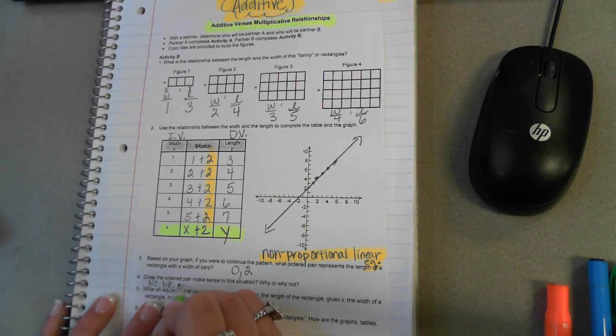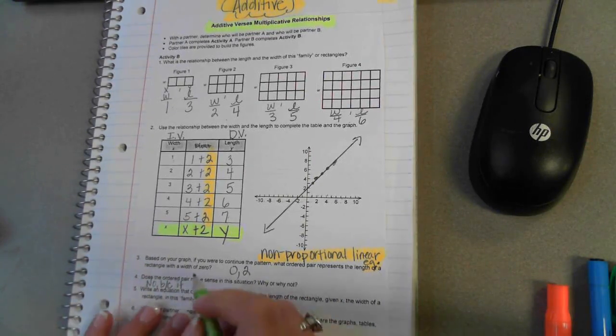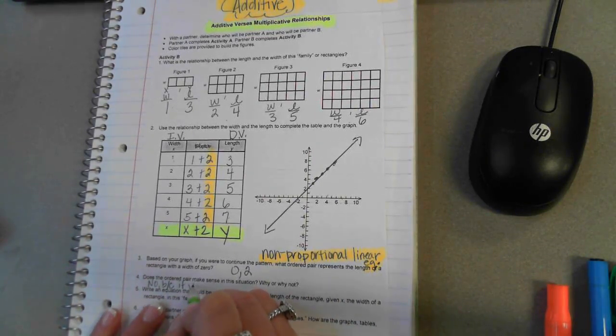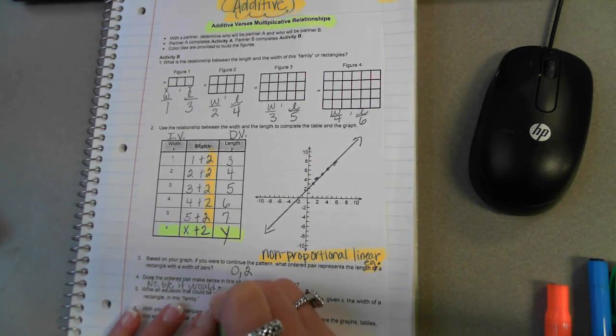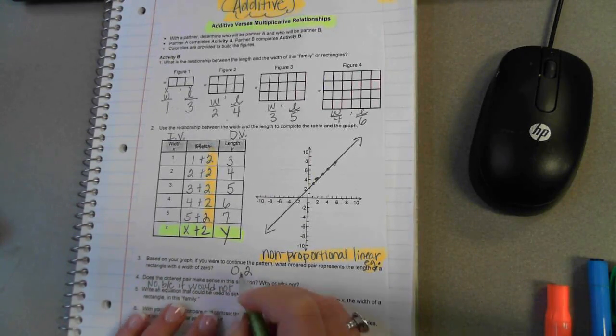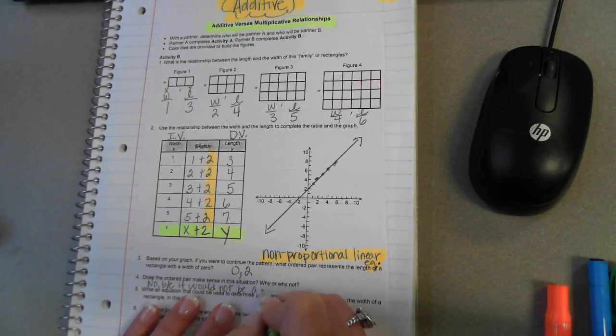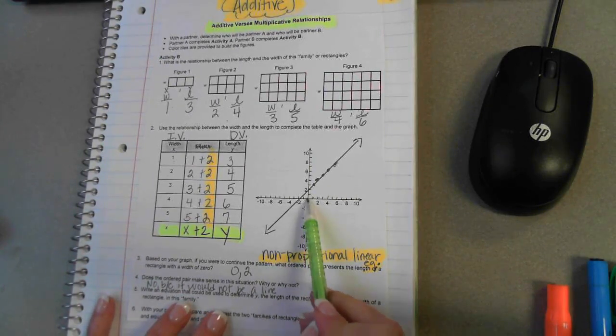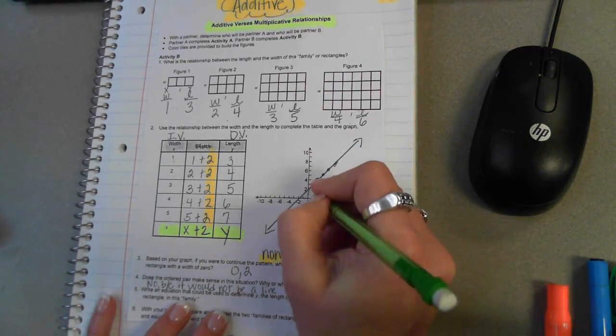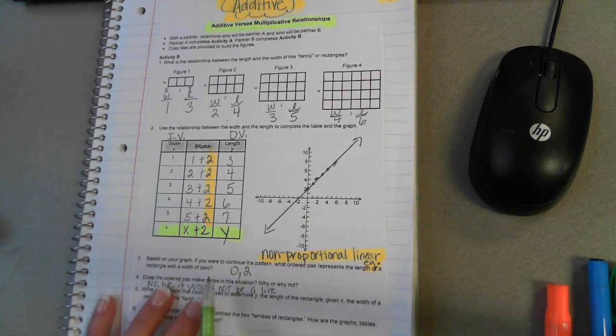No, because, well, remember we just talked about it's non-proportional, okay? So if we did 0 and then 2. It says, based on the graph, if you were to continue the pattern, what ordered pair would it be?